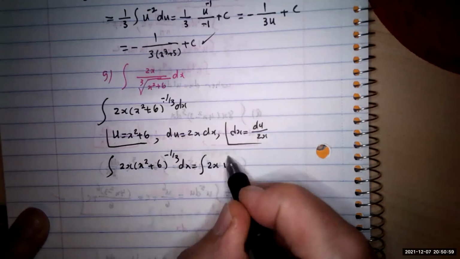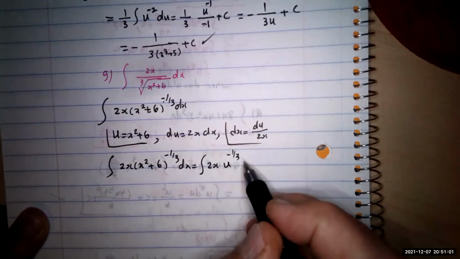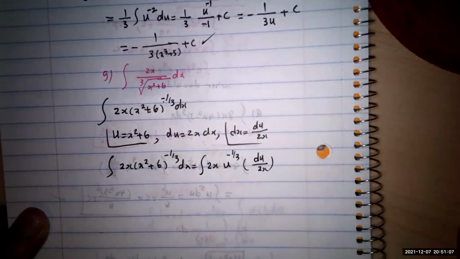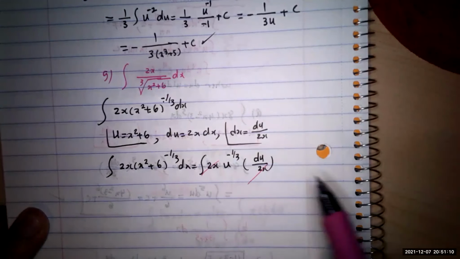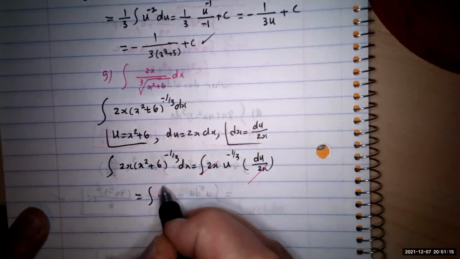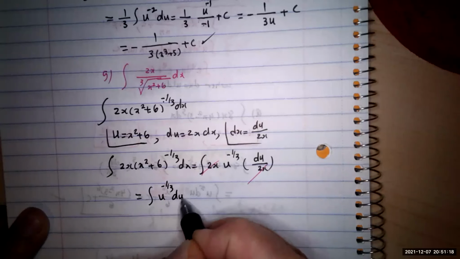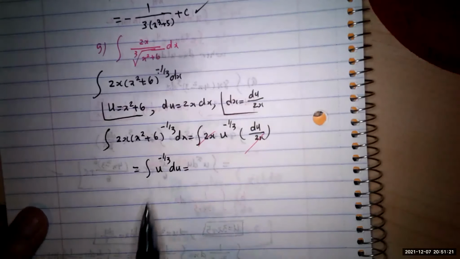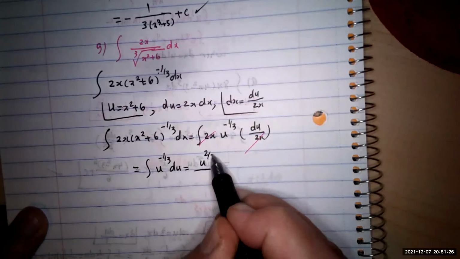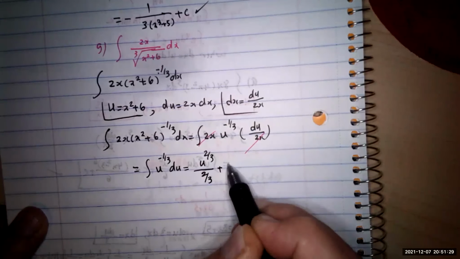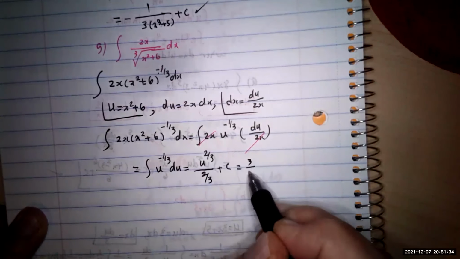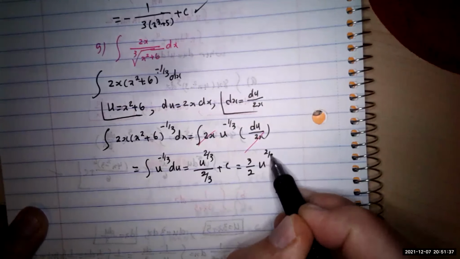So we get u to the negative third times the dx, which is du over 2x. So the 2x and the 2x would cancel out. So what's the leftover? The leftover is going to be u to the negative third du. You move up the power, so it's going to be u to the negative 1/3 plus 1, which is 2/3, over the 2/3, plus a constant. You flip the 2/3 into 3/2, u to the 2/3 plus c.